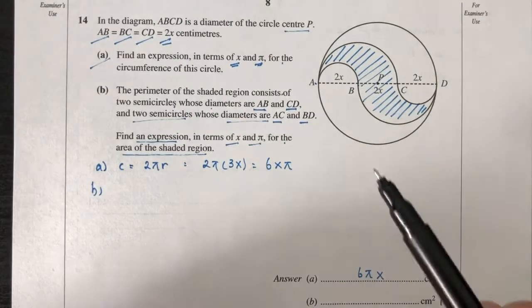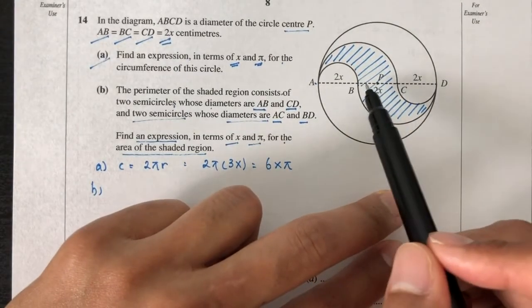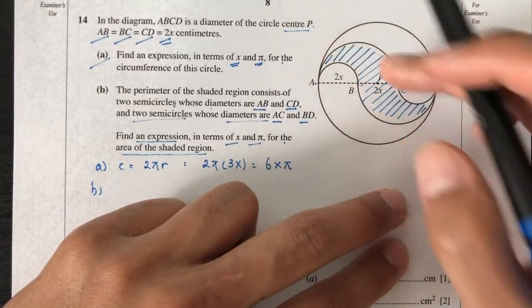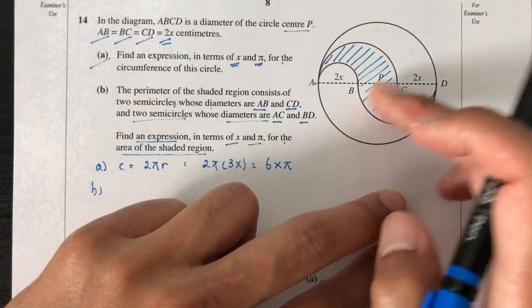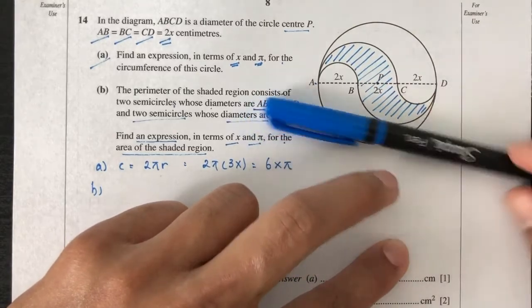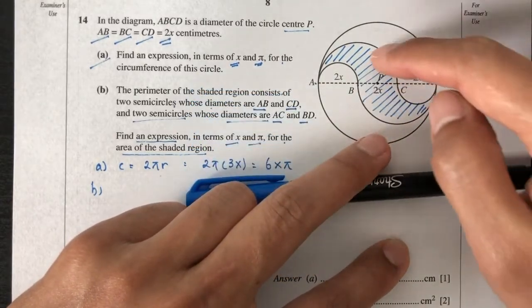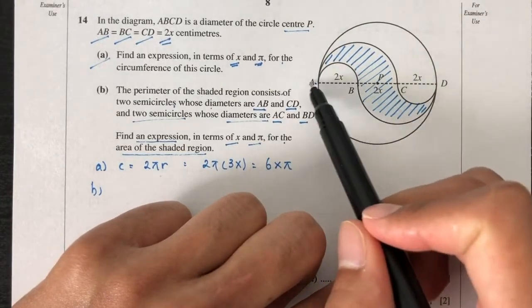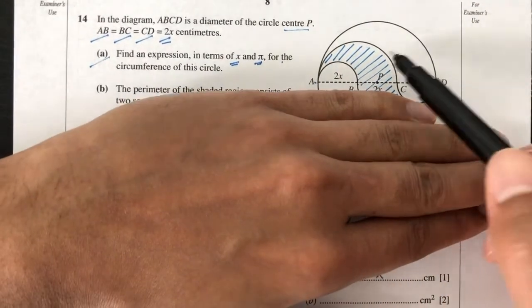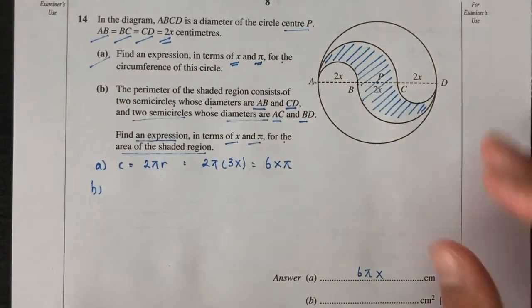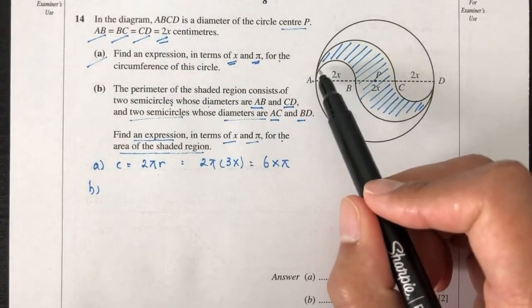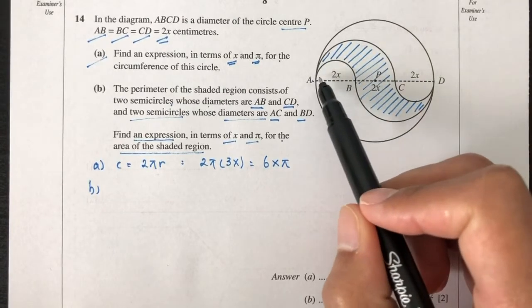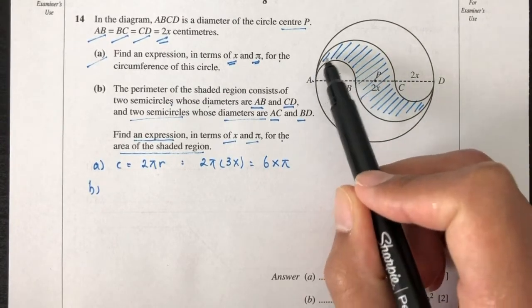What we can do is, as you can see, the top part of the area is equal to the bottom part of the area. So let's first look at one part. Let's just ignore the bottom one and look at this top part. How would you find the area of only this top part? You can see that will be the area of the big semicircle minus the area of the small semicircle. So we'll have this remaining.